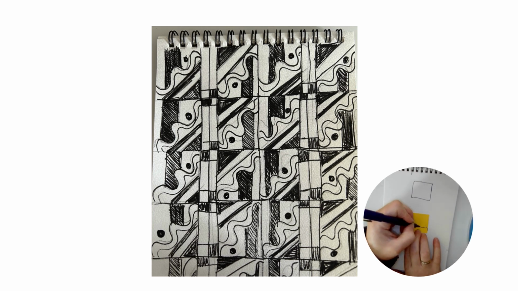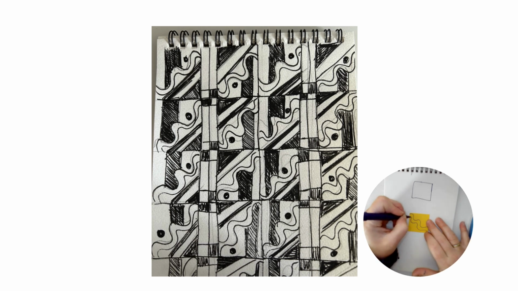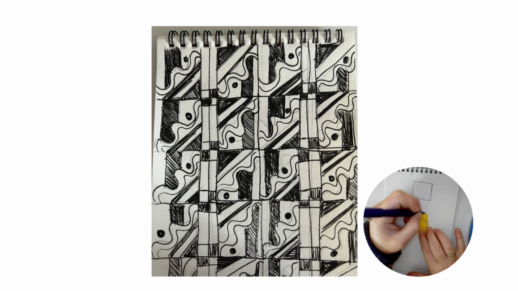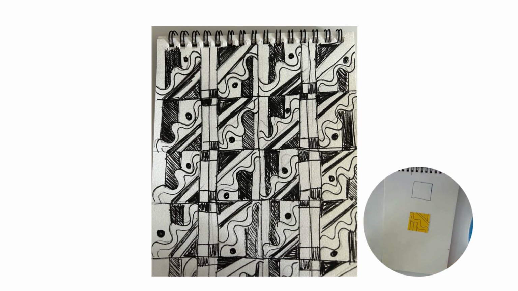So I'm going to start with a squiggly line. And I'm going to do another one that kind of mirrors that one. I'm going to add a couple of lines. I'm going to add some lines going that way, and I'm trying to keep it really, really simplistic so as to not overcomplicate anything.